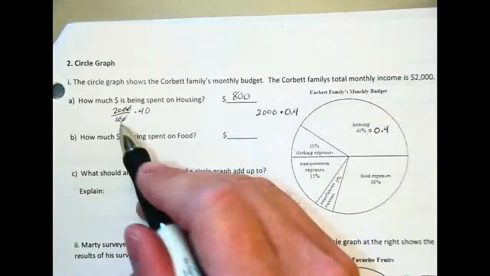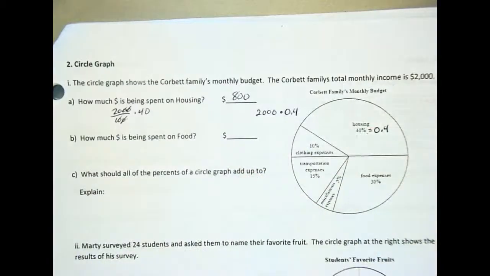Good. What'd you do? Well, I got 2,000 and I got 40%, so I divided by 2 to get 1,000, and 40% of 1,000 is 400, so I just added 2 of those, so I got 800. So you did it in your head? Well done, man. Okay, good, those all work.